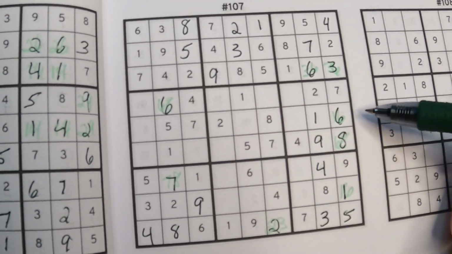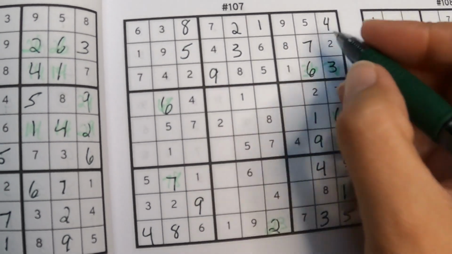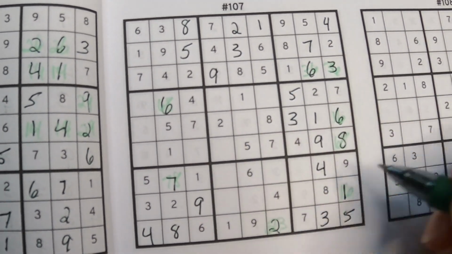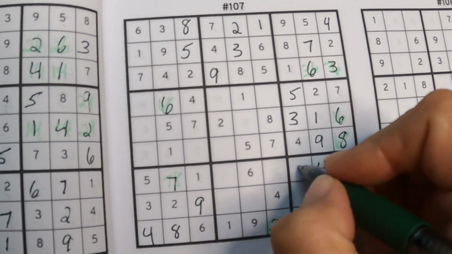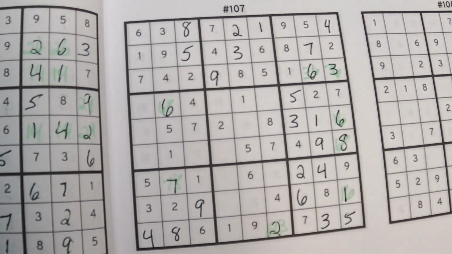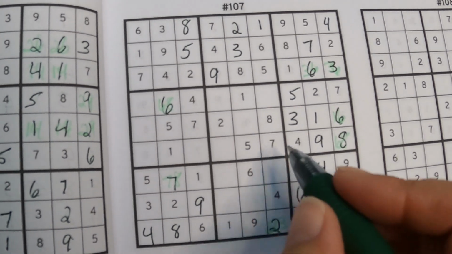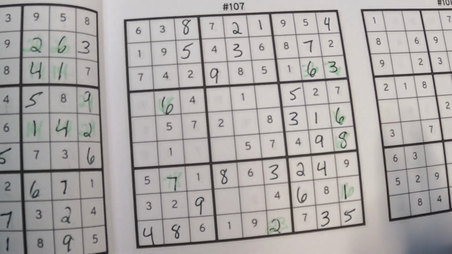For this box then, looks like we're missing 3 and 5. We've got a 5 here, so 3, 5. For this box, we're still missing a 2 and a 6. We've got a 6 here, so 2, 6. For this row then, we're missing 3 and 8. We've got an 8 here, so 3, 8.